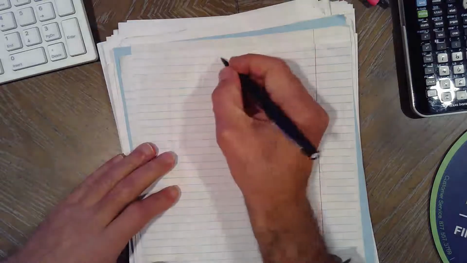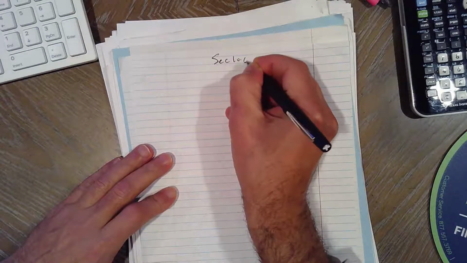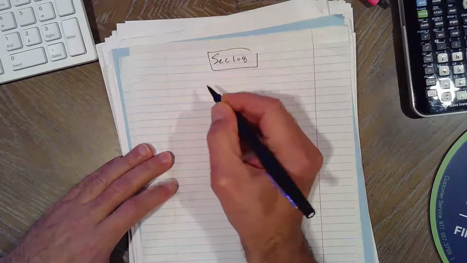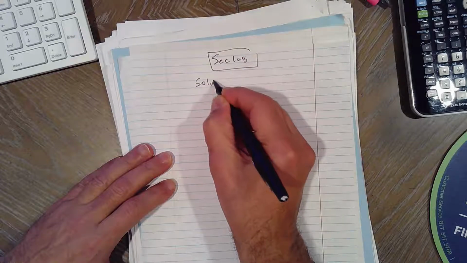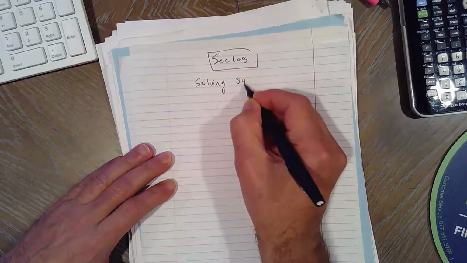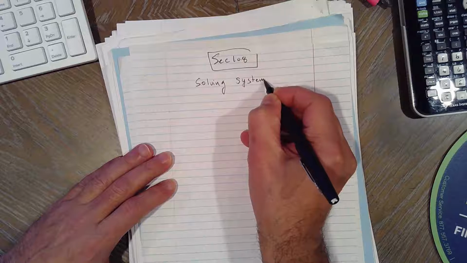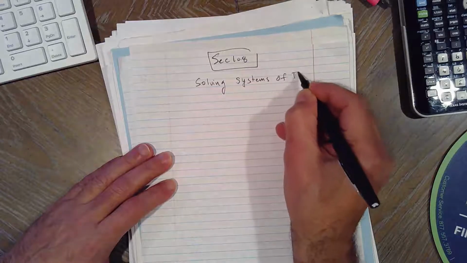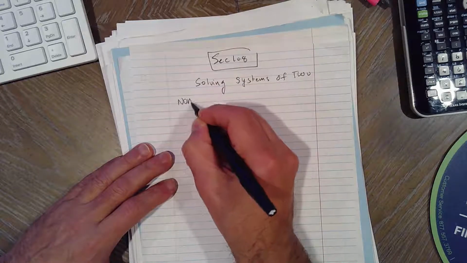Okay, so now to section 10.8, which is about solving systems of two nonlinear equations. Systems of two nonlinear equations.